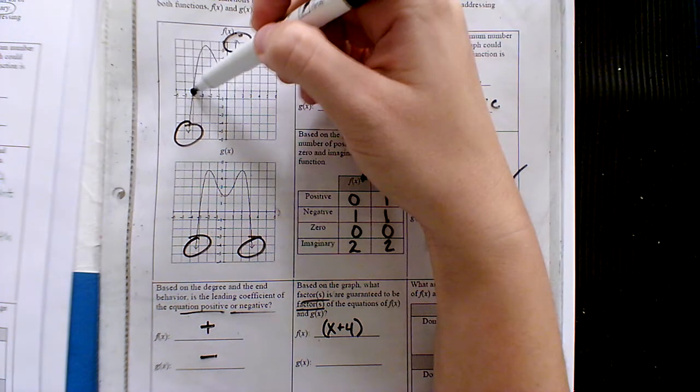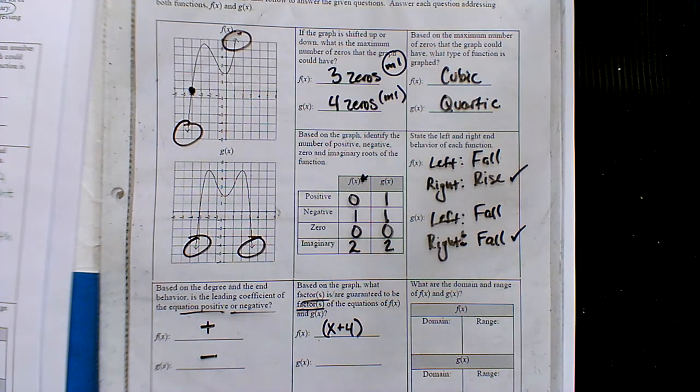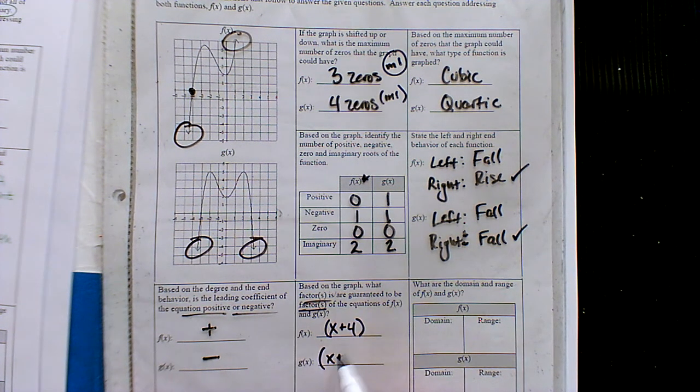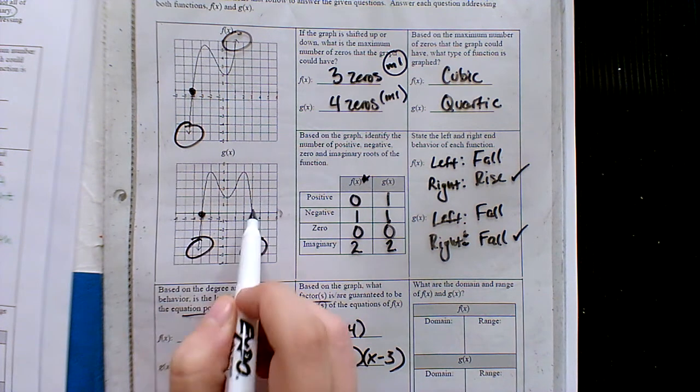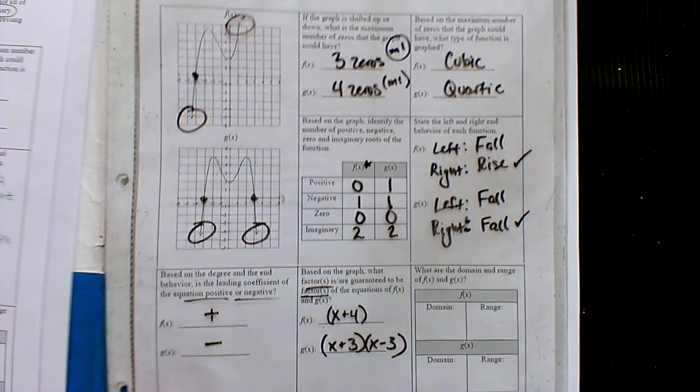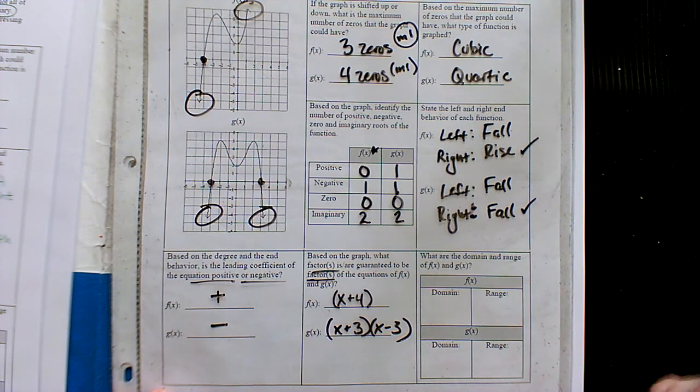We have an x-intercept, so we can convert that x-intercept to a factor, which would be in the equation. What about g of x? Good, Caitlin? There we go. Looking at the x-intercepts, -3, +3, we can produce the related factors. Good. And last but not least, what about domain and range?